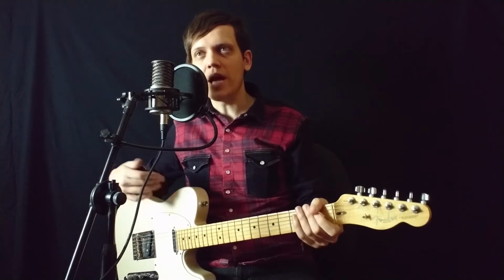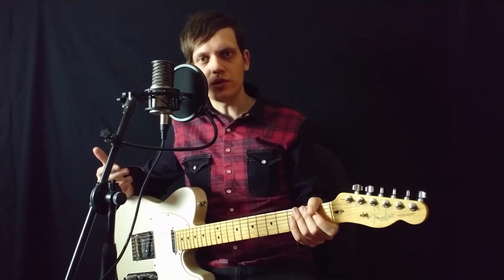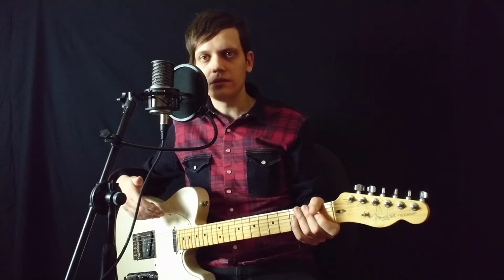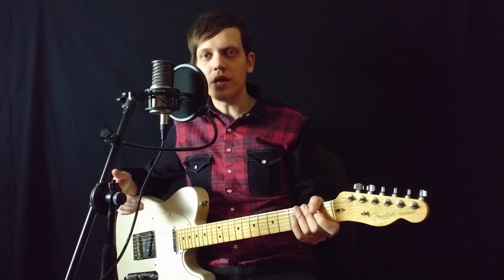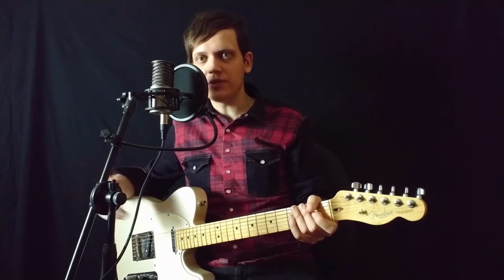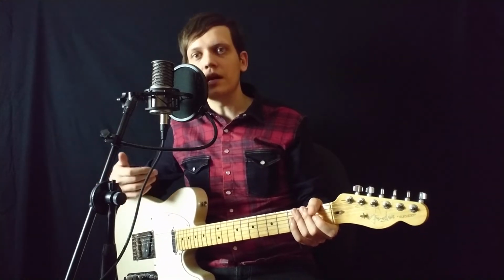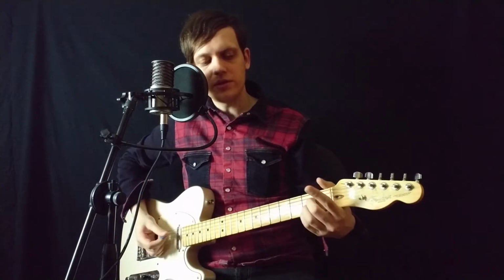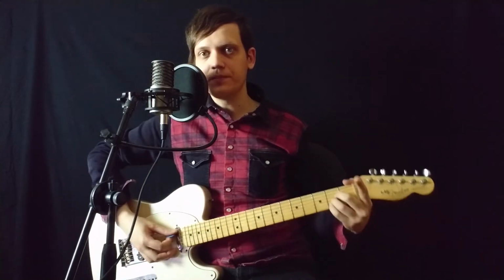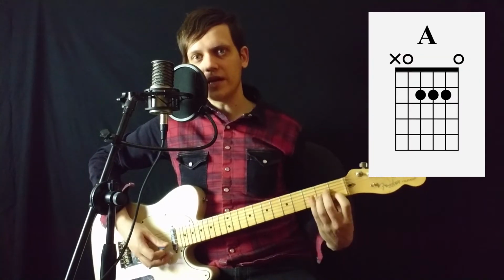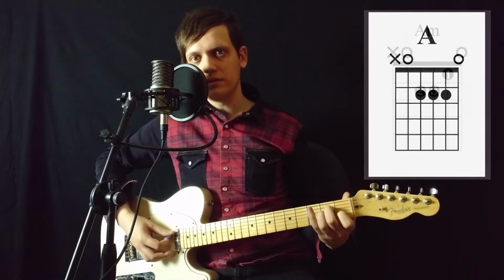So if we have, for example, A major, its notes are A, C sharp, and E. Its minor counterpart will have the C sharp flat, so the notes will be A, C natural, and E. So here's the chord of A major. This is the C sharp. Make it flat, and we have A minor.